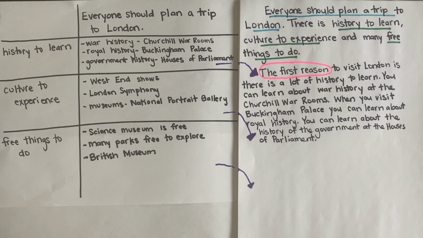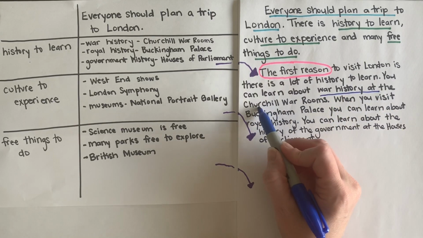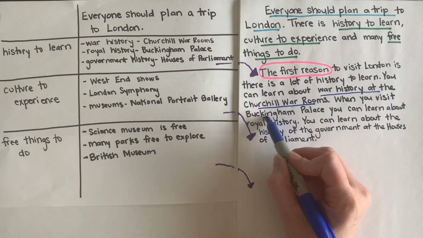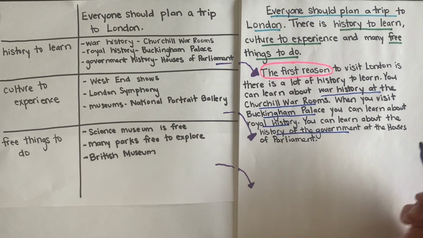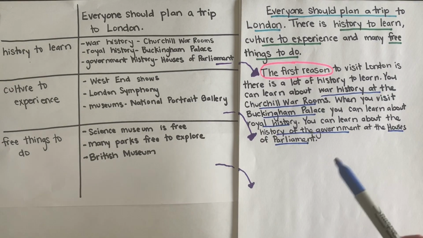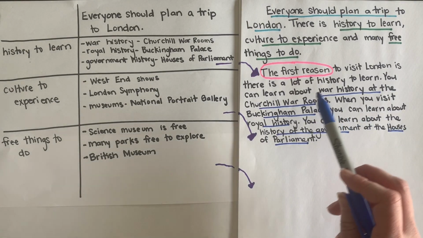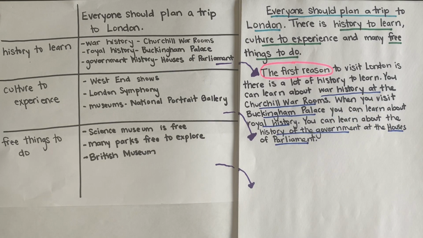Then, once you've put in the transition word, you want to make sure you include the 3 details. So, here we talked about you can learn the war history at the Churchill War Rooms. Buckingham Palace is where you're going to learn the royal history. History of the government you can learn at the Houses of Parliament. And so we took a deep dive into our reason of there's a lot of history to learn by giving 3 specific examples of ways to learn history in London.